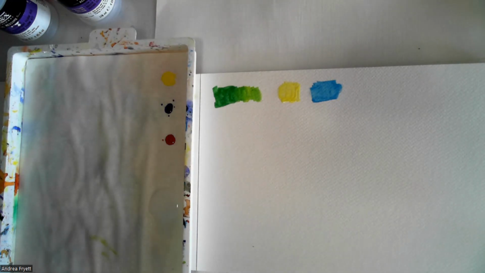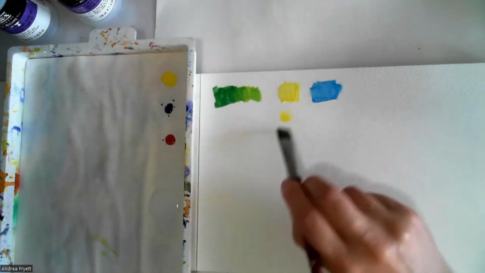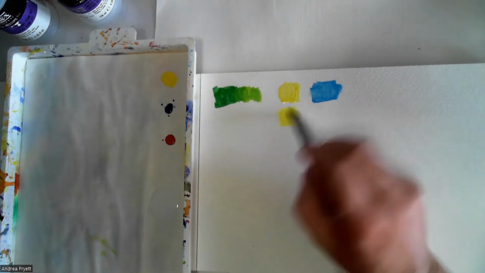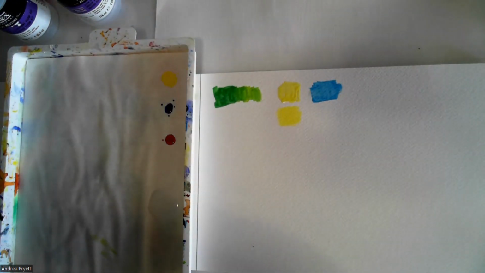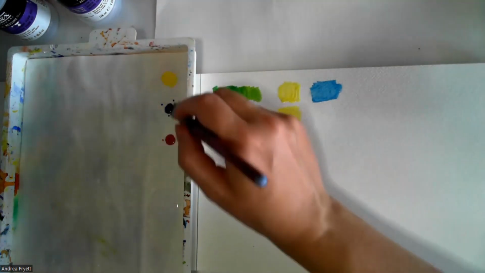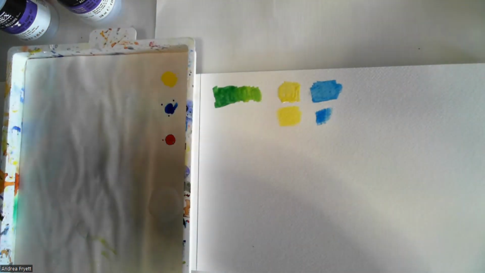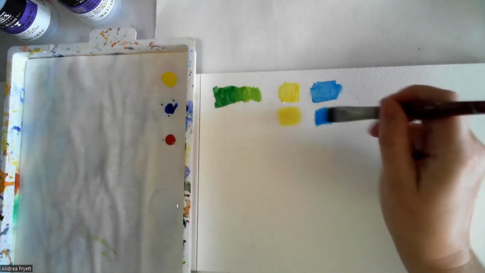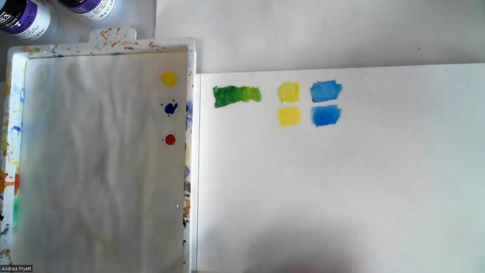And then let's say, for example, if I were just to take the yellow, I just want to show you the difference. It's a bit more intense and it goes straight through the paper. And let's do the blue. Let's do the same thing with the blue, just so you can see it. I'm gonna add a little tiny bit of water just to get it moving. So you can see the difference of adding a gel medium versus no gel medium.